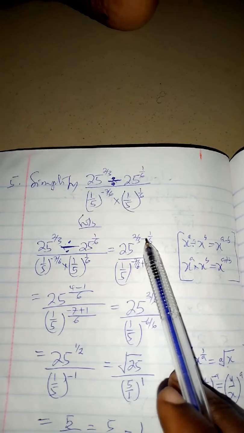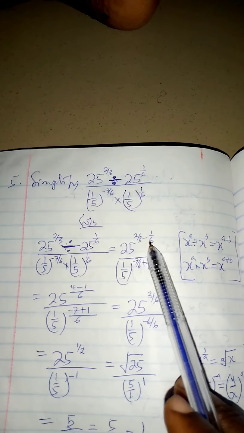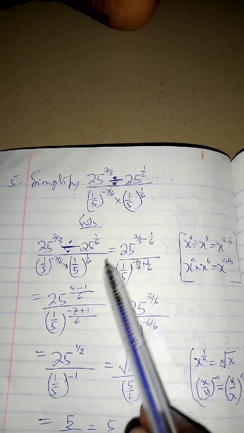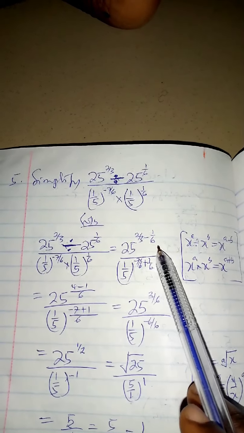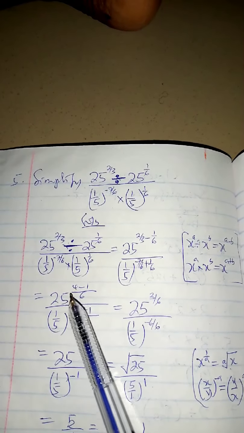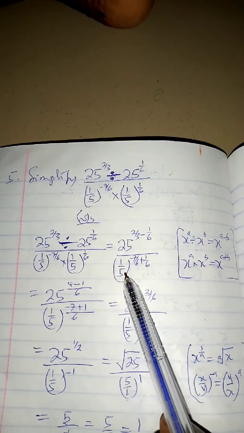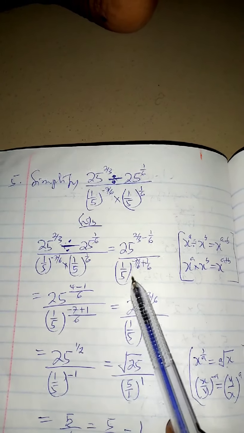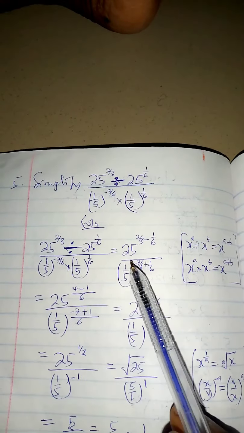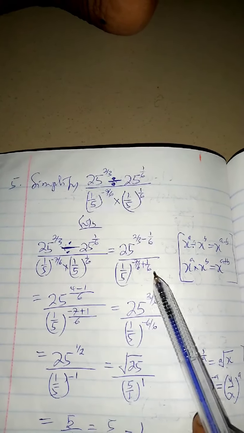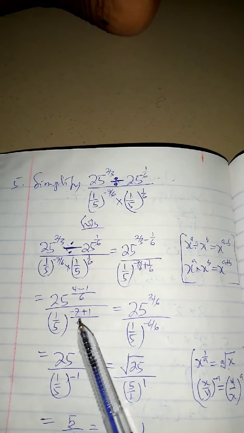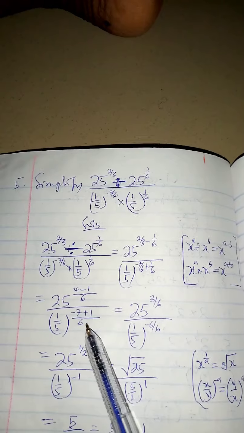Now, to simplify this, you look for LCM of 3 and 6, which is 6. 3 in 6 is 2 times 2, which is 4, minus 6 in 6 is 1 times 1, which is 1. So you have 25 raised to power 4 minus 1 over 6. For this, we have 1 over 5 raised to power, the LCM of 6 and 6 is 6. So 6 in 6 is 1 times the top number, which is minus 7, plus 6 in 6 is 1 times 1, which is 1. So that you have 1 over 5 all raised to power minus 7 plus 1 over 6.